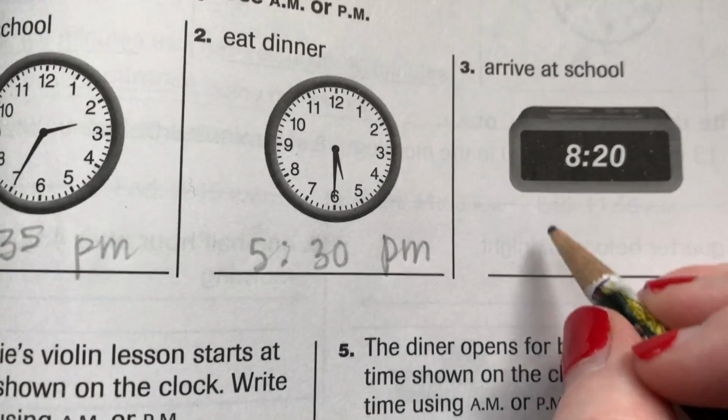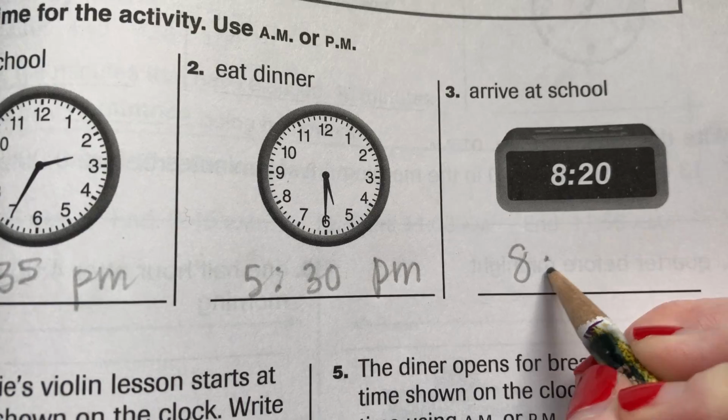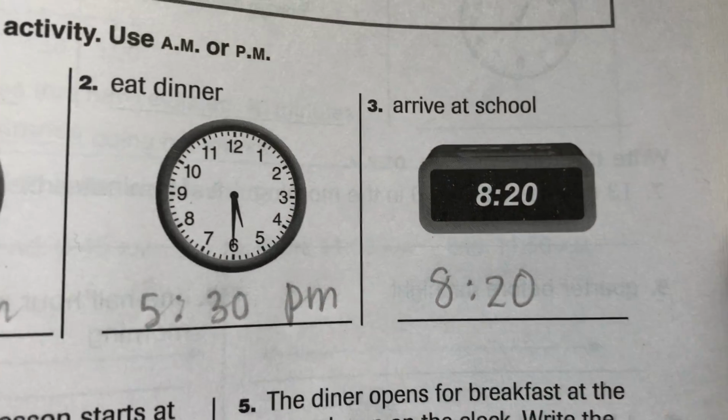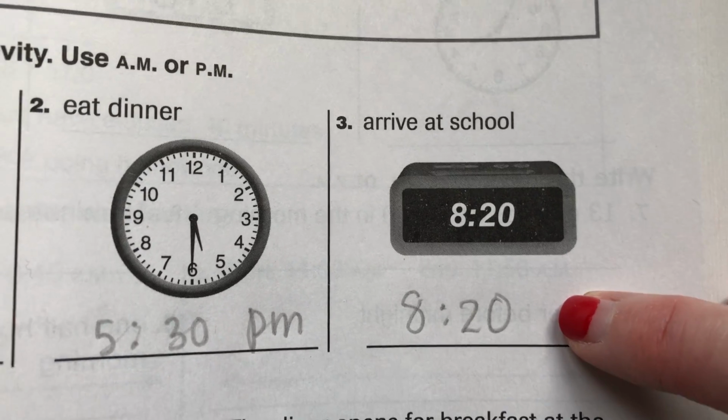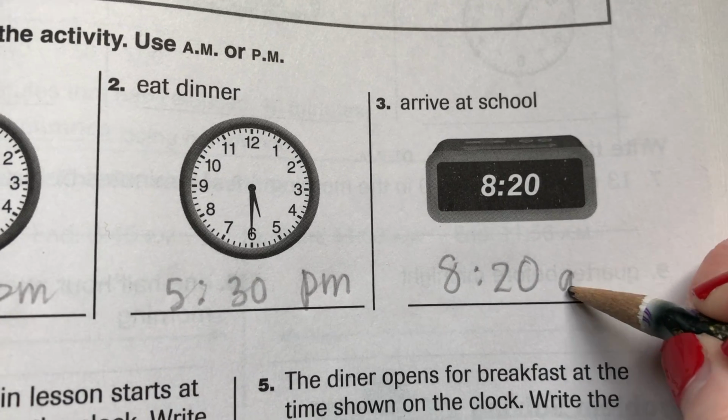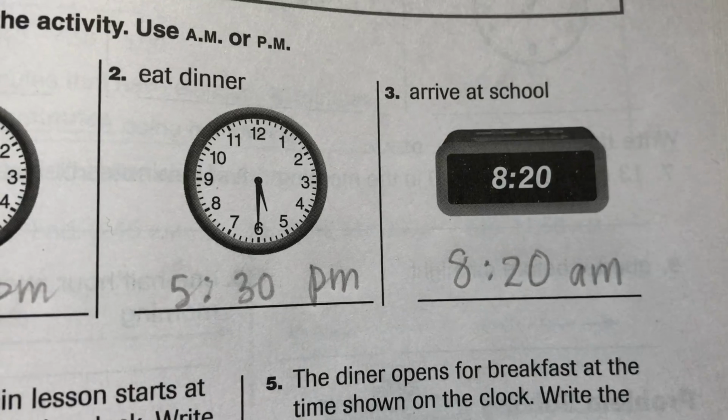Arrive at school. Here's our digital clock. We write 8:20. You arrive at school in the morning before noon. So before noon is AM.